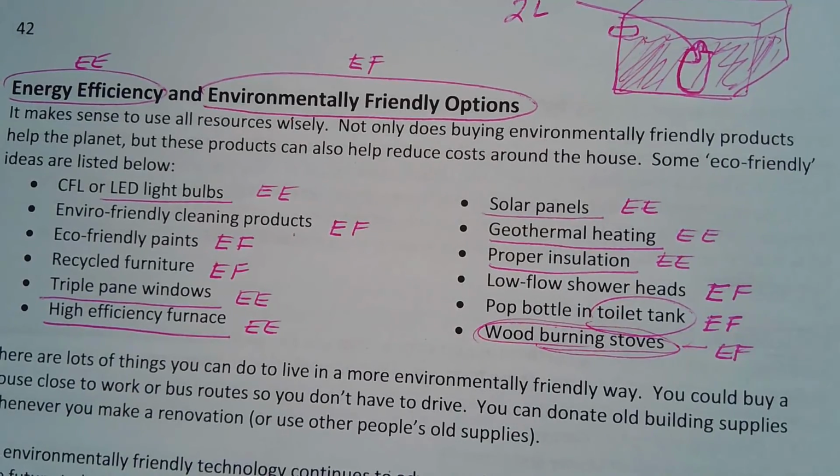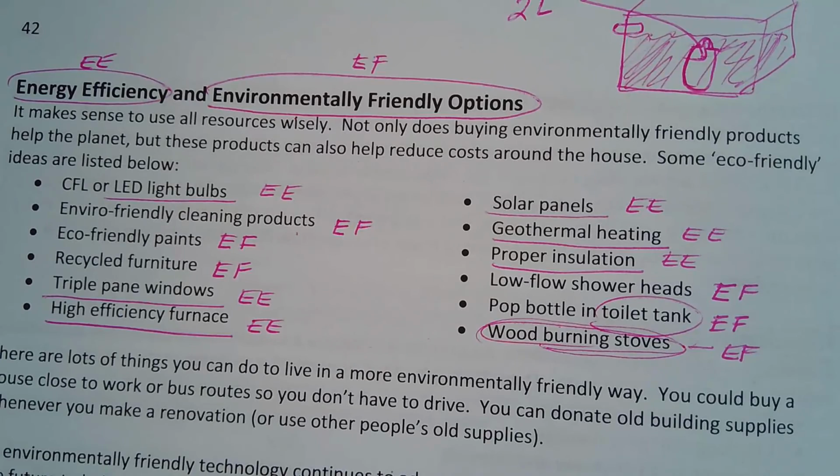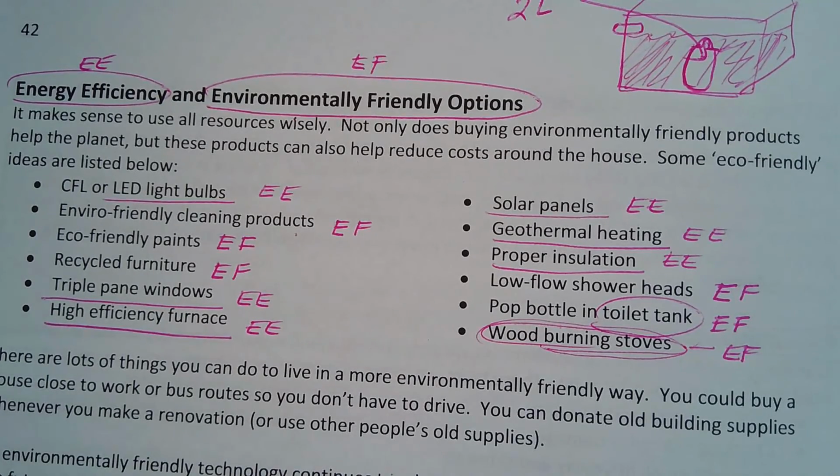Back home, we were burning like 380 to 400 a month on hydro. But burning wood cuts it to 50 or 60 dollars a month. Because you can heat an entire house with it.